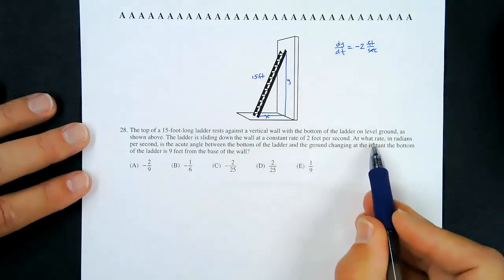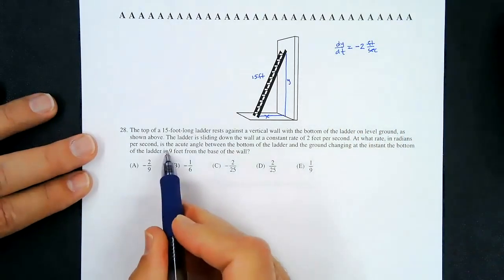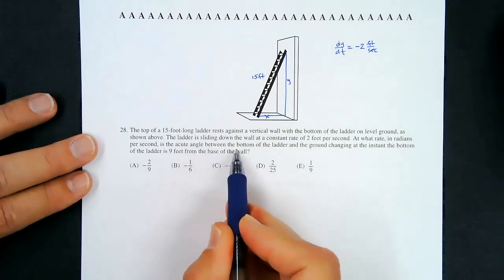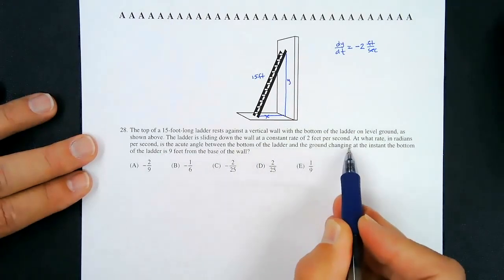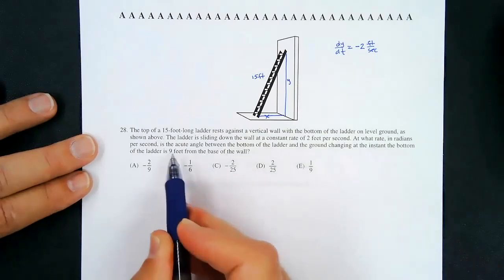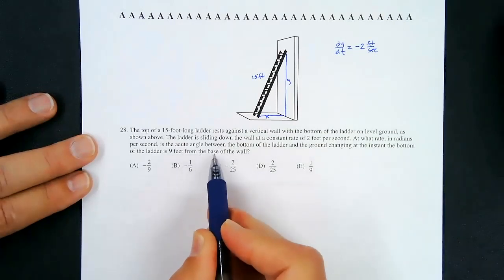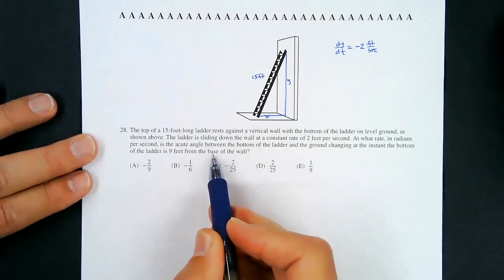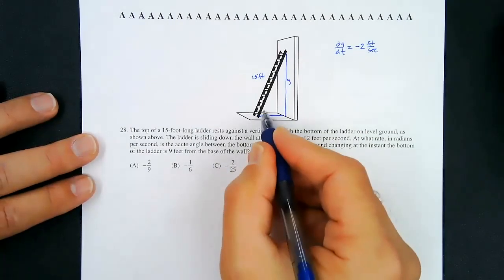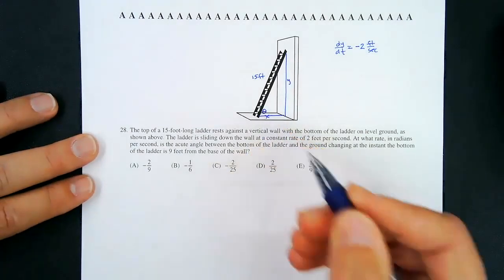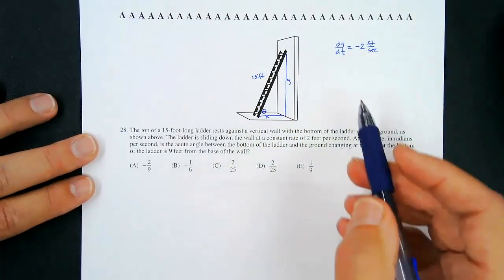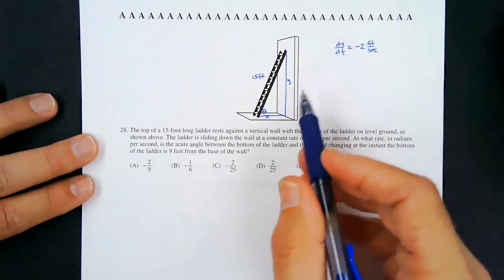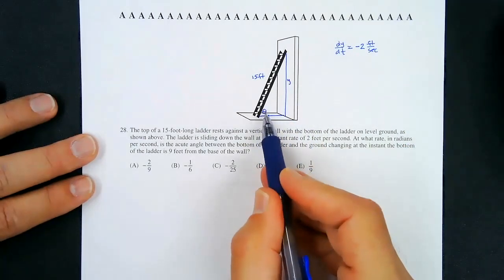And then, at what rate in radians per second is the acute angle between the bottom of the ladder and the ground changing at the instant the bottom of the ladder is 9 feet from the base of the wall? That's a mouthful, huh? So we want to figure out what this angle is right here. We're trying to find d theta over dt. We're given dy over dt, but we're not given the angle theta.